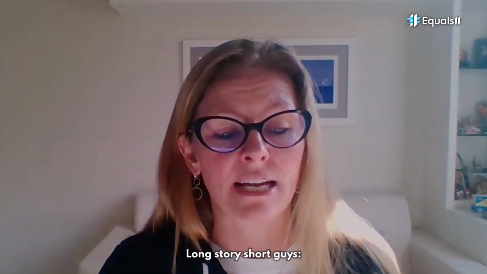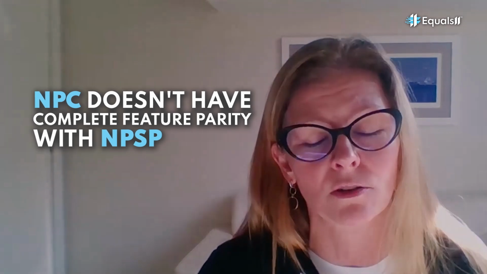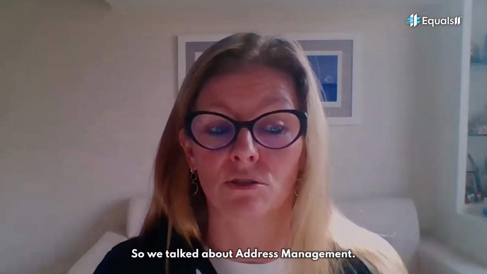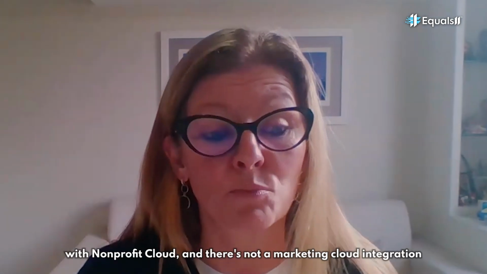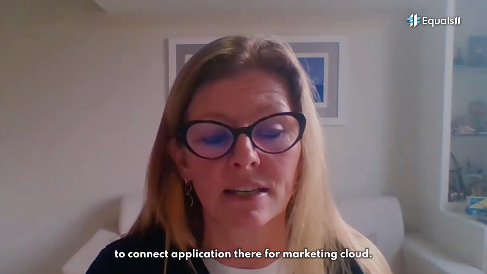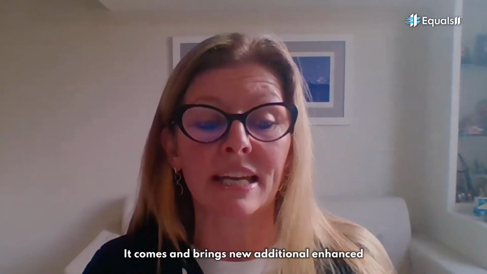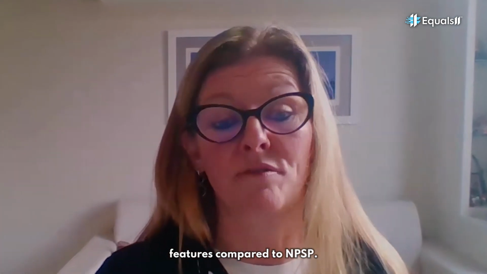Long story short, guys, Nonprofit Cloud does not have complete feature parity with Nonprofit Success Pack. The main missing points, as we just touched on, include address management. There's no deceased check with Nonprofit Cloud, and there's no Marketing Cloud integration, like a Connect application there for Marketing Cloud. However, while there is not complete feature parity, it brings new enhanced features compared to Nonprofit Success Pack.